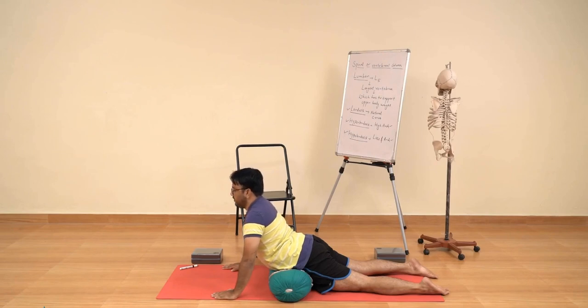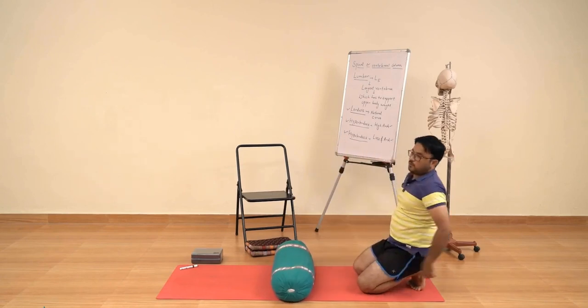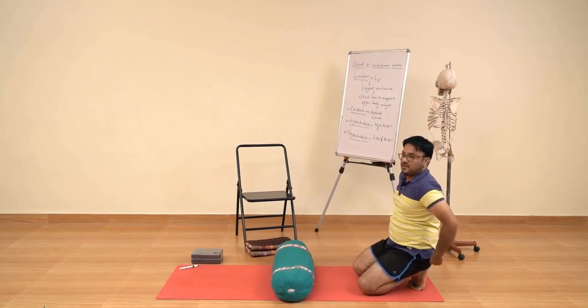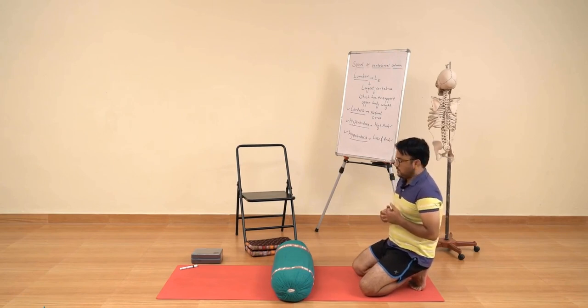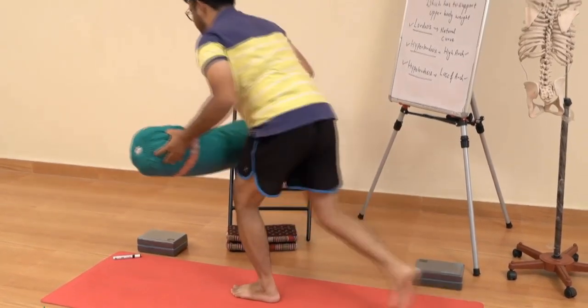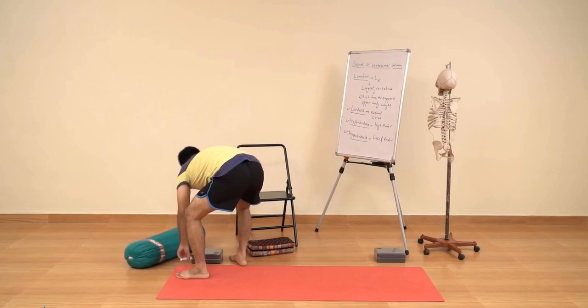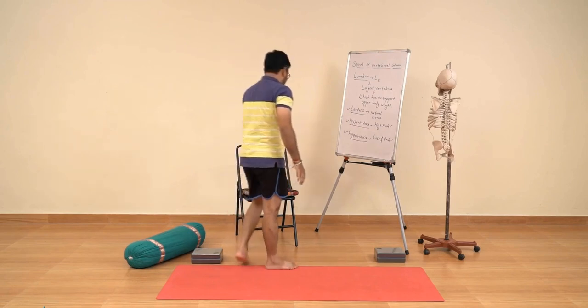So these are the modifications which you can use with your students who have high arch or hyperlordosis.